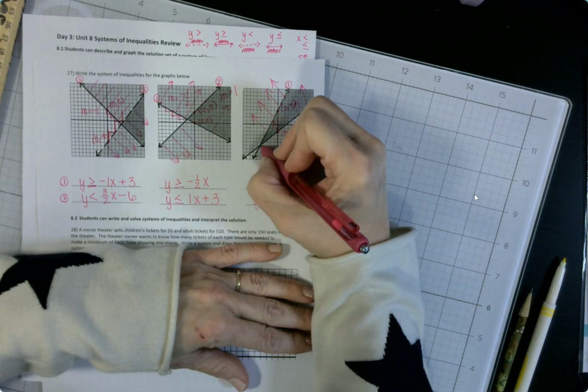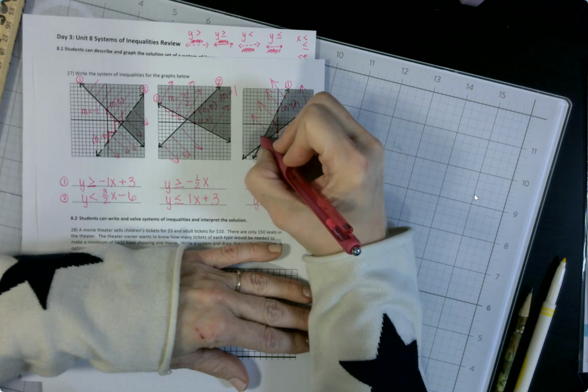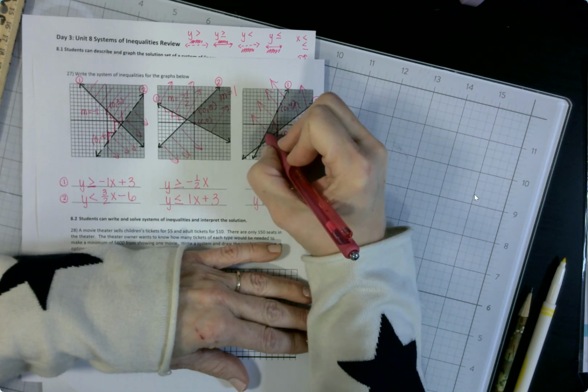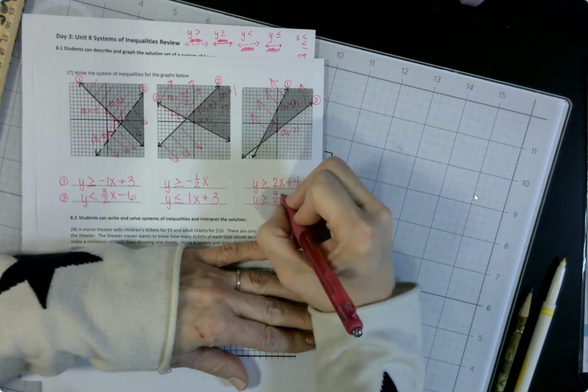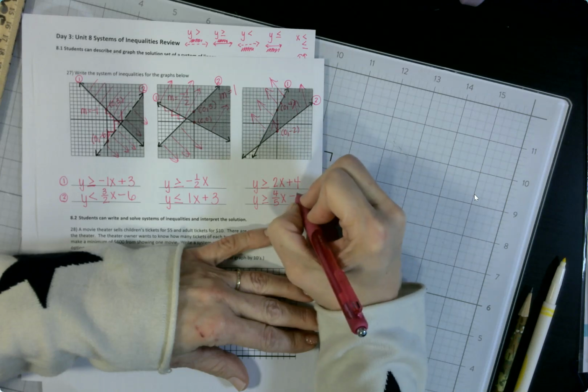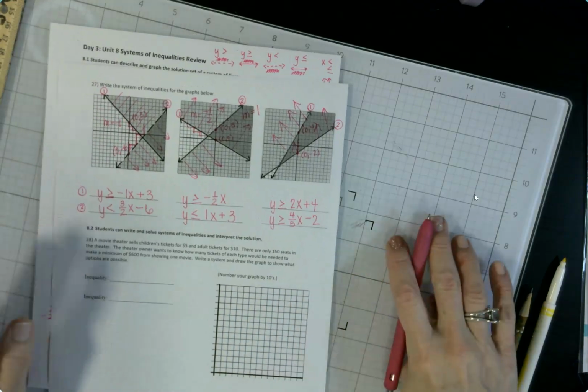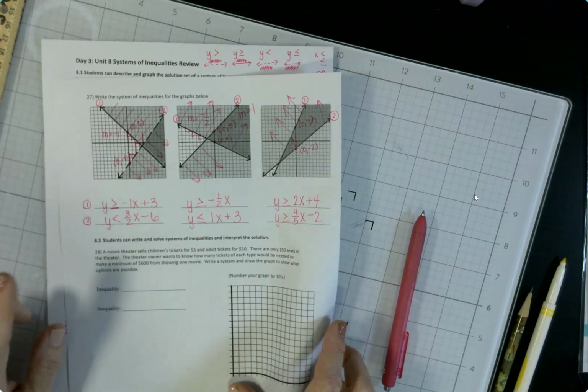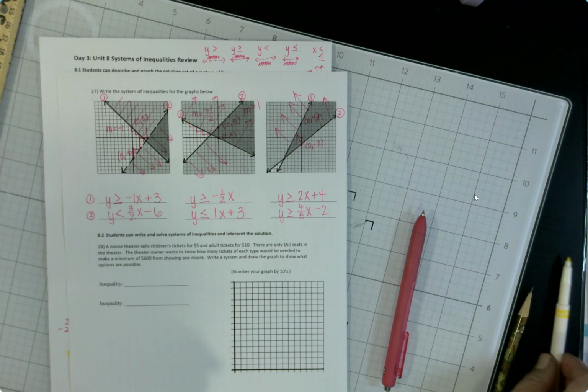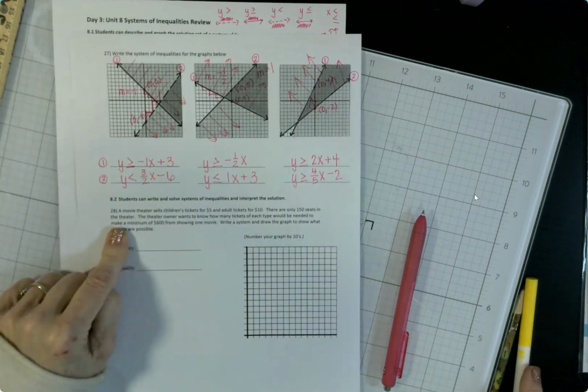In fact, we can check that one. 1, 2, 3, 4. 1, 2, 3, 4, 5. Okay, I double checked it. And then minus 2. All right, that is the end of our inequalities. I will post this video and we will move on to the next video for this section.